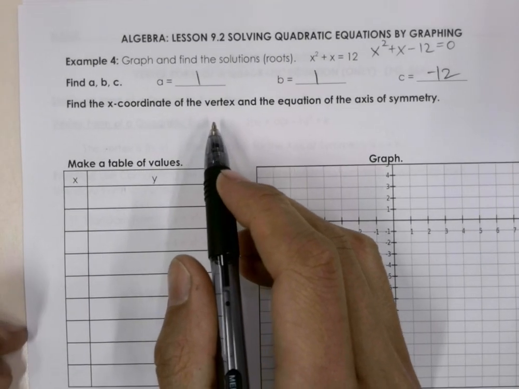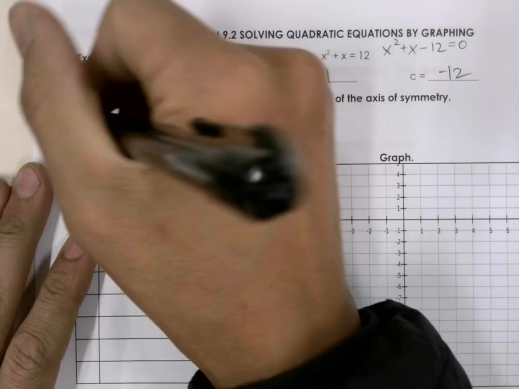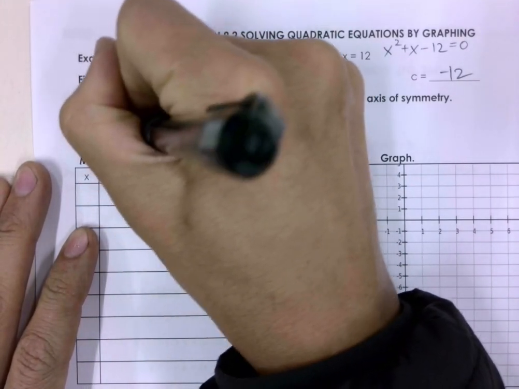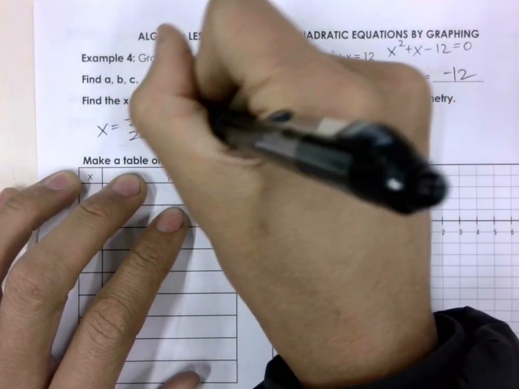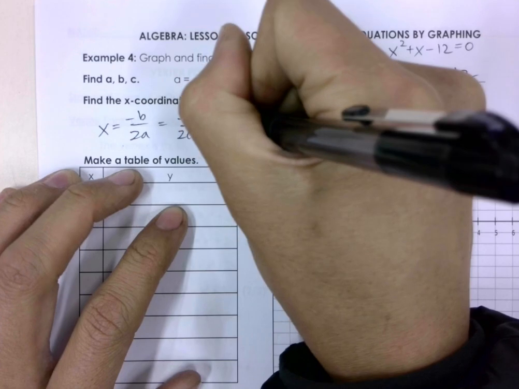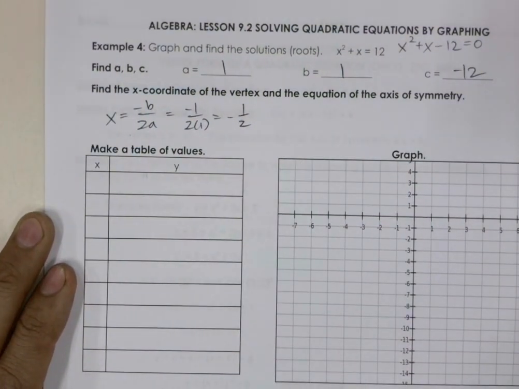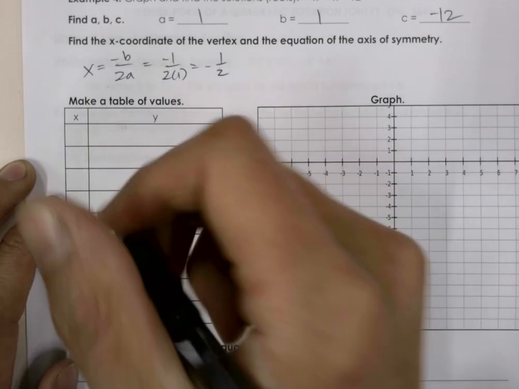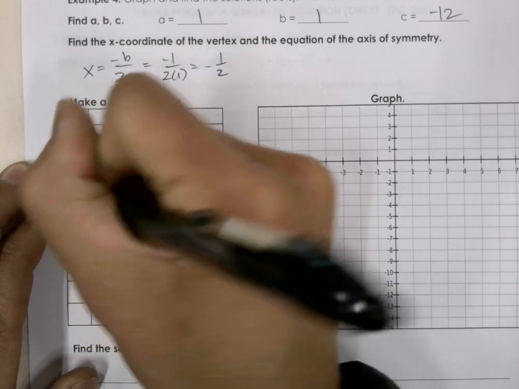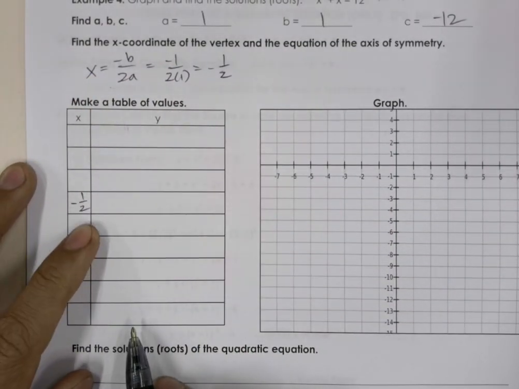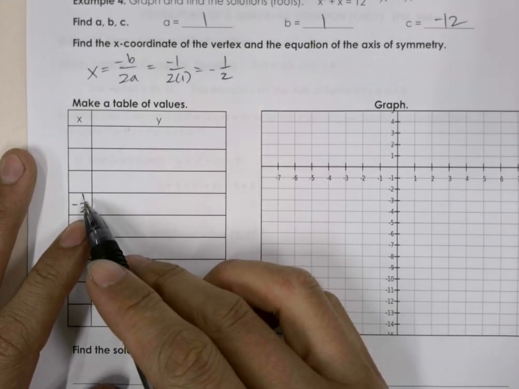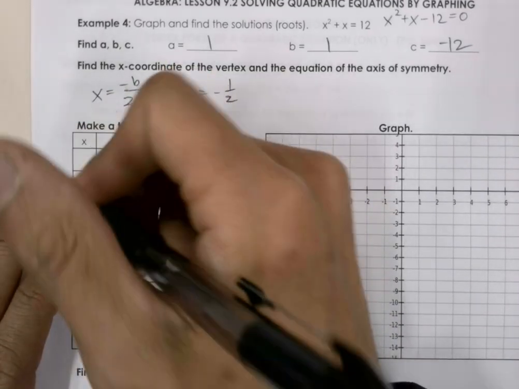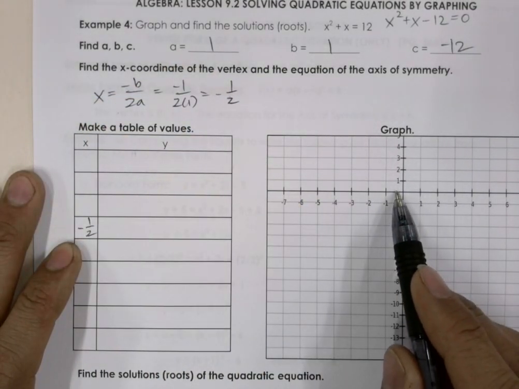So now we need to find the x-coordinate of the vertex. And so that is x is equal to negative b over 2a. And so that's going to be negative 1 over 2 times 1. It's going to be negative 1/2. All right, so I'm going to use my negative 1/2 here as my x value for the center of my symmetry chart. And then, let's look at this equation. Okay, let's maybe do 2 units away. So negative 1/2 is here. I'm going to do negative 2.